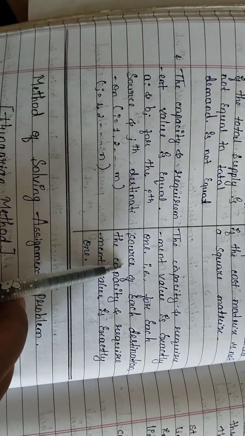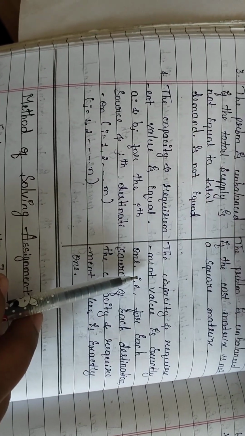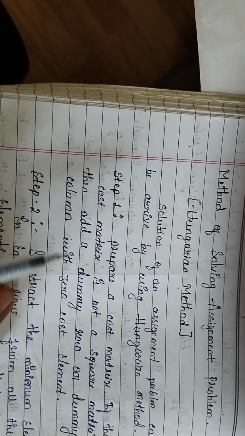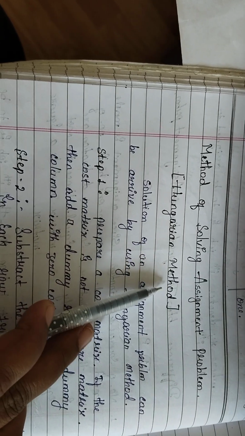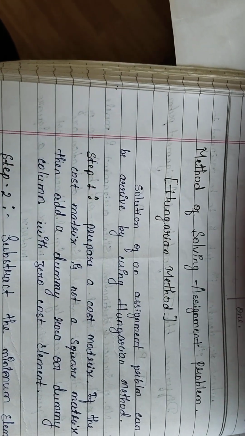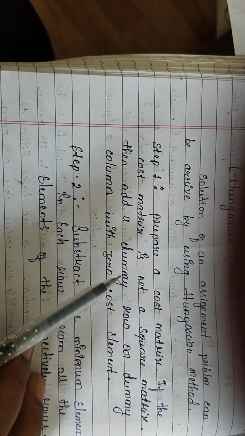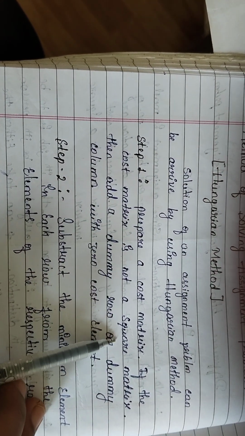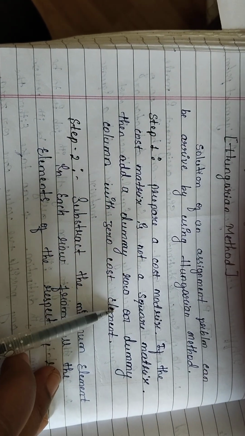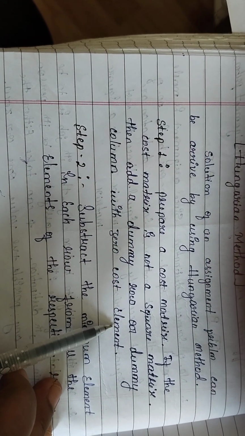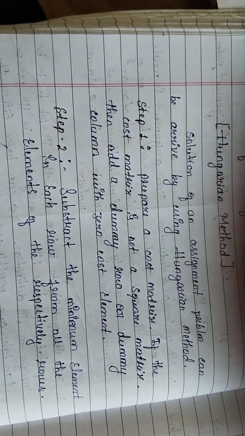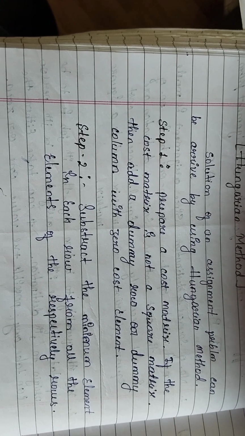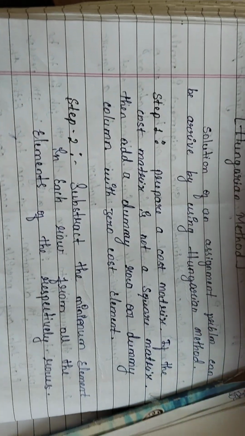Now we will solve the assignment problem. In order to solve it, we have to follow some steps. This assignment problem can be solved by a Hungarian mathematician, and that is why this method is also known as the Hungarian method. The first step is to prepare a cost matrix. If the cost matrix is not a square matrix, then add a dummy row or dummy column with zero cost elements. In the sense, if the given cost matrix is not a square matrix, you have to add a dummy row or dummy column having zero elements.